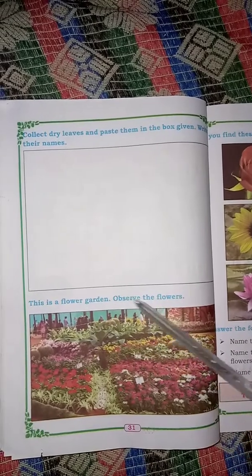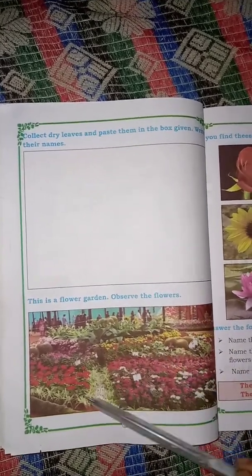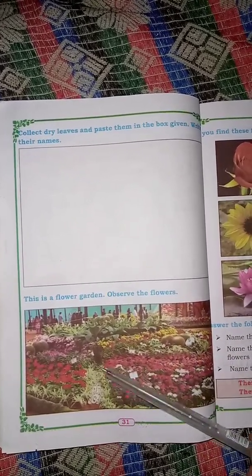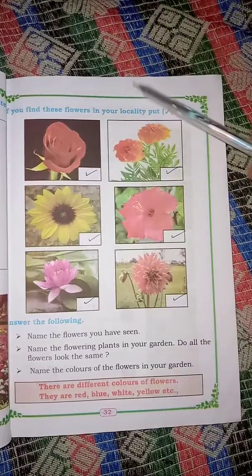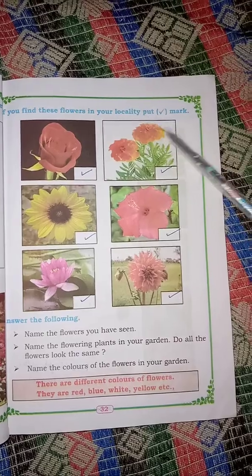This is the flower garden. Observe the flowers. You can see the flower garden. So many varieties of flowers are there. So colorful, so many shapes. We can observe that. If you find these flowers in your locality, put the right marks.